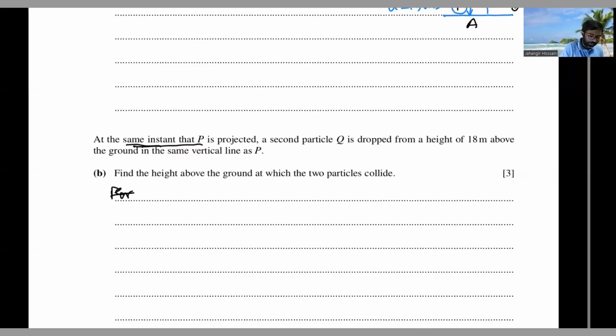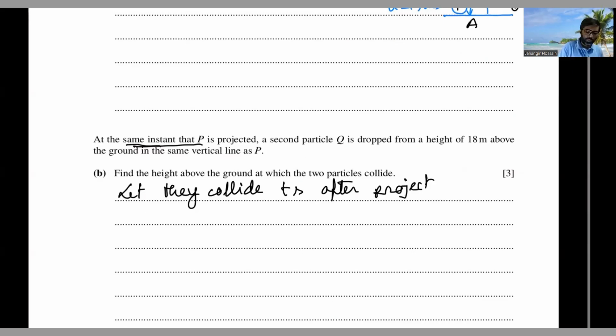So for the second part, let's say they collide t seconds after projection. One is projected, the other is dropped.